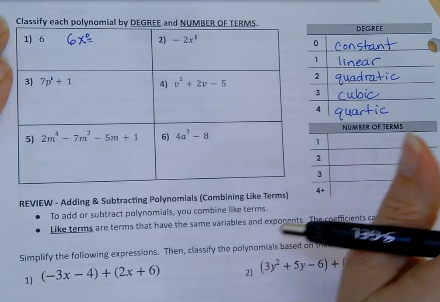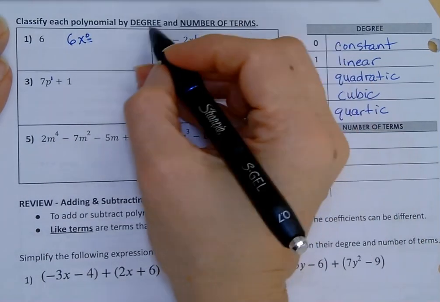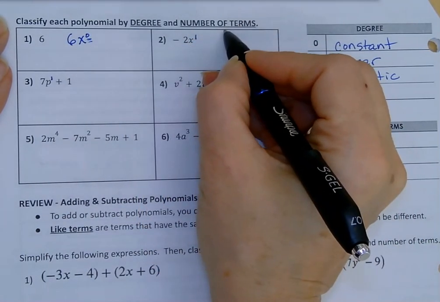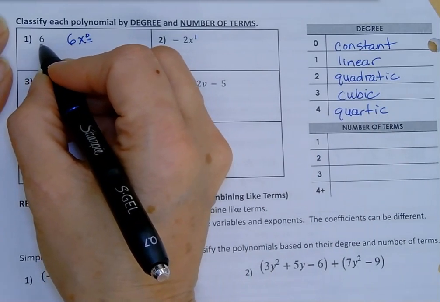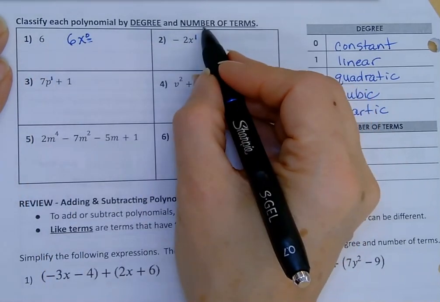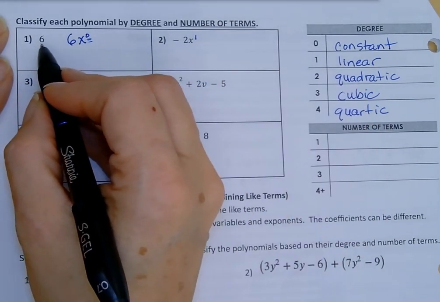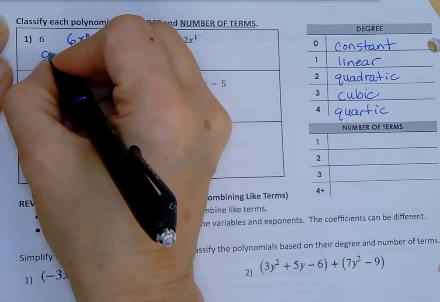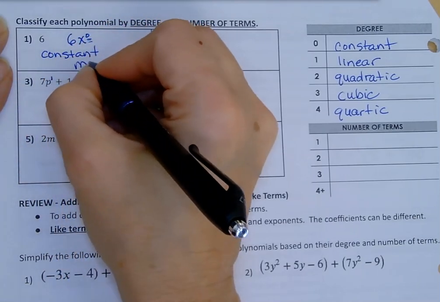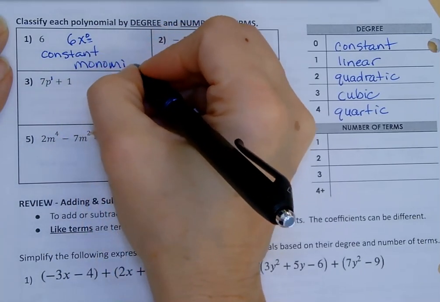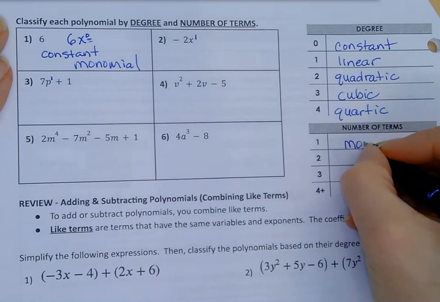All right. So now I have to classify each one of these polynomials here, not only by its degree, but also by its number of terms. So we know this guy, 6, has a degree of 0. Okay. Also, I want to know how many terms does it have? Well, it only has 1 term, right? So I'm going to say it's a constant, since its degree is 0, but it's also a monomial, because there's only 1 term, okay? So if we only have 1 term, it's a monomial.